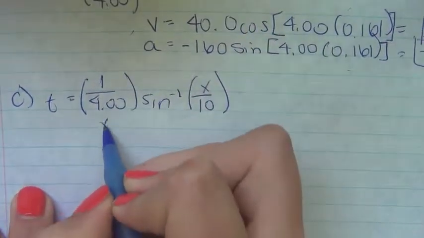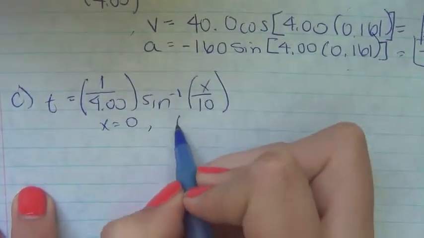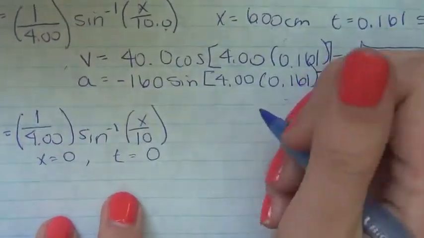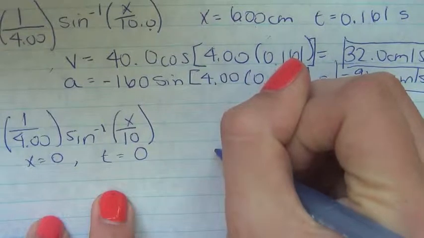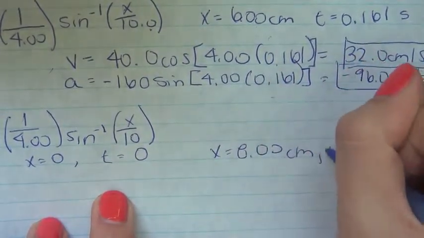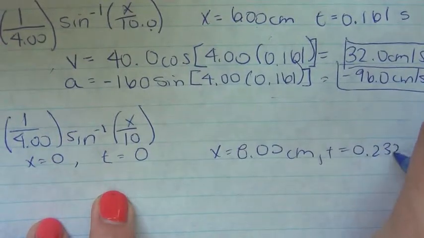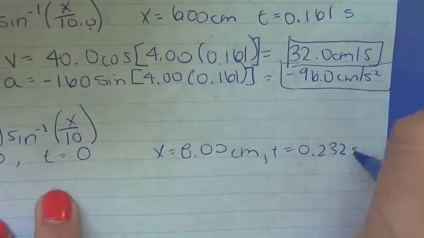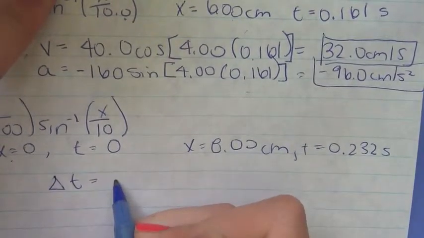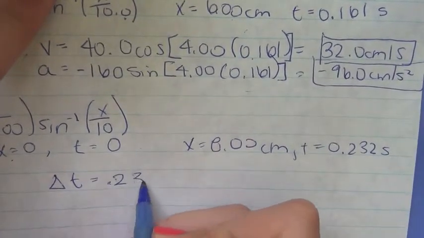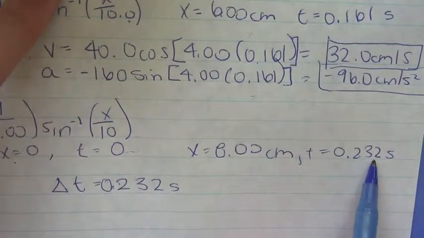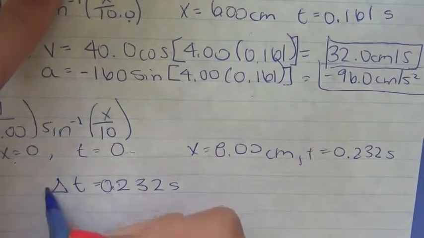When x equals 0, t equals 0, and then we're also going to plug in for when x equals 8.00 centimeters and t equals 0.232 seconds. So we find the delta t, which equals 0.232 seconds, because the difference between 0 and 0.232 seconds is our answer.